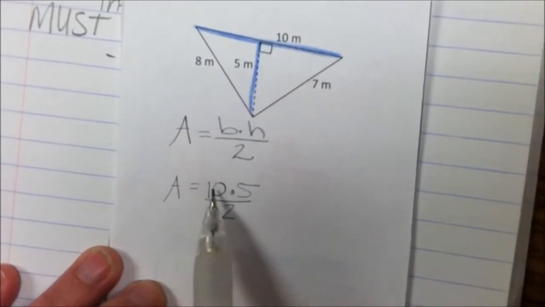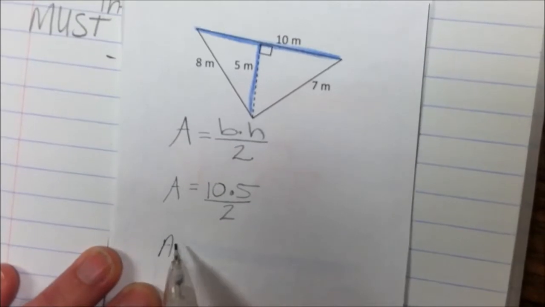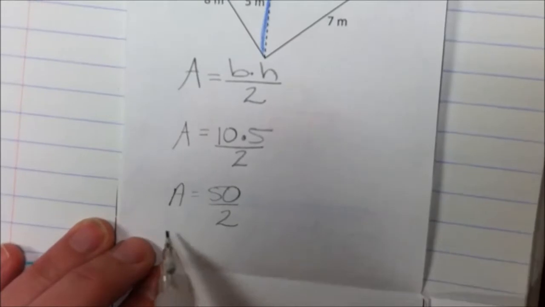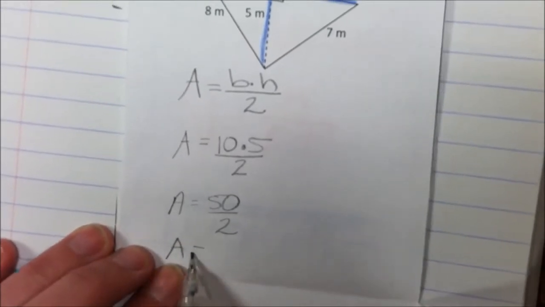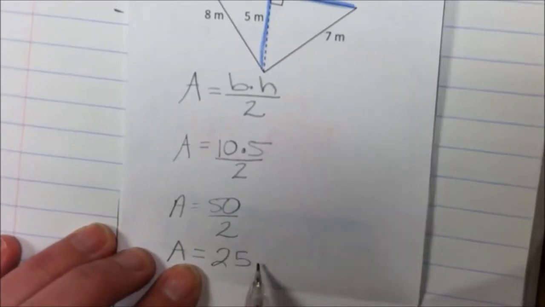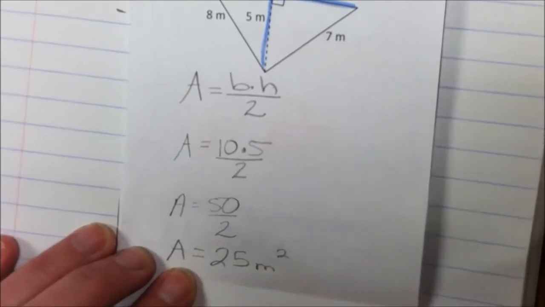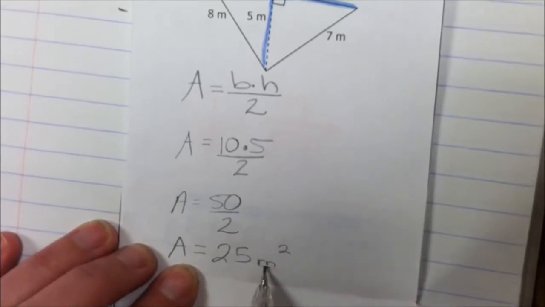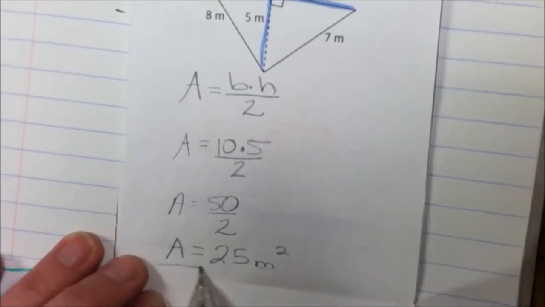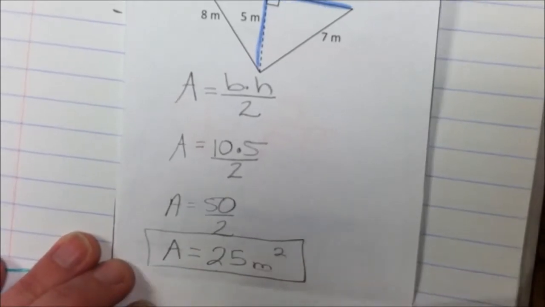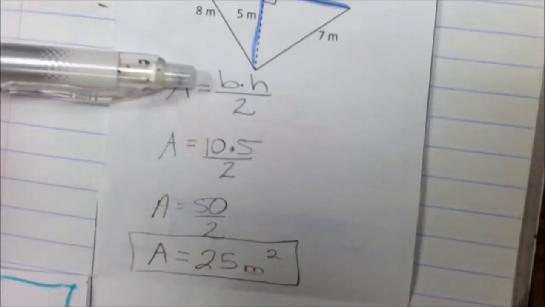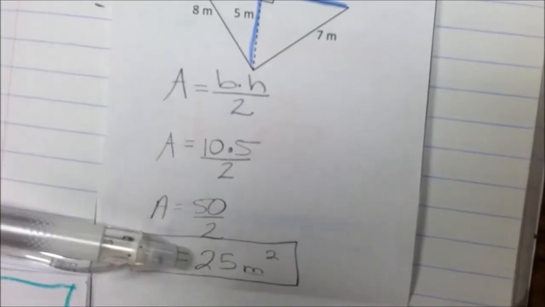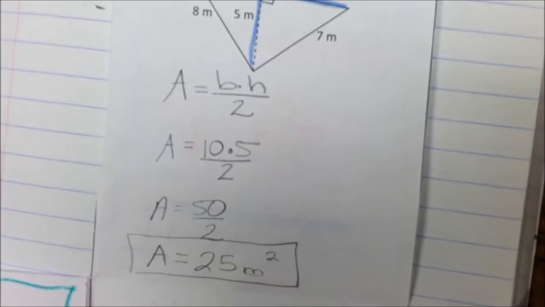Now you get to solve it. So 10 times 5 is 50. Area equals 50 divided by 2. And your final answer would be area of this triangle is 25 meters squared. Remember to always put the squared on the units, not on the number. It goes with the units. And then you would box your answer. If you look back, you have 1 step, 2 steps, 3 steps, 4 steps. You need to make sure you write all of those steps in order to get full credit.